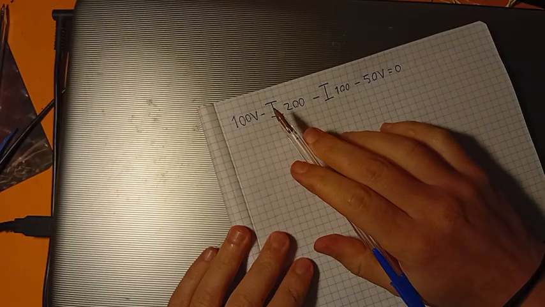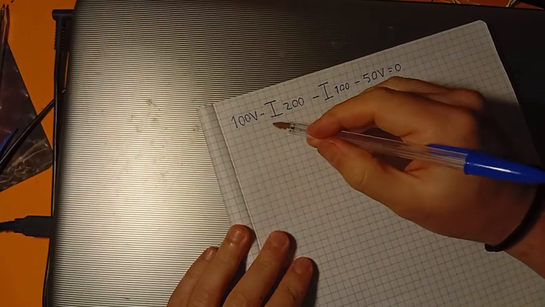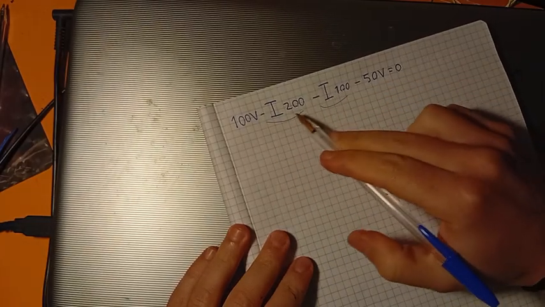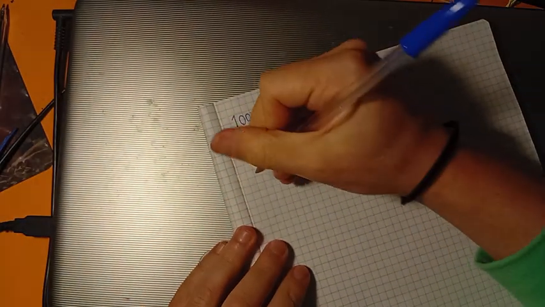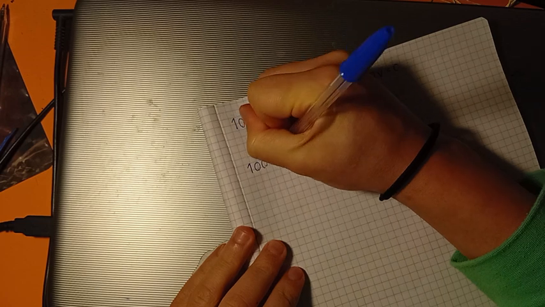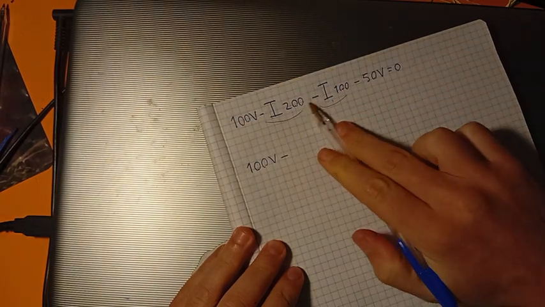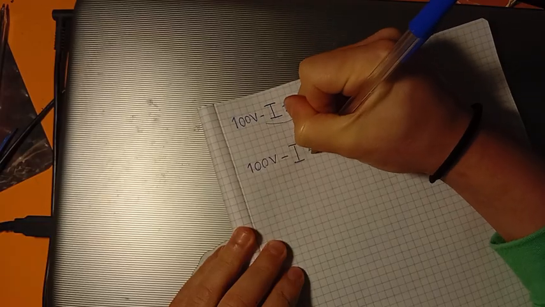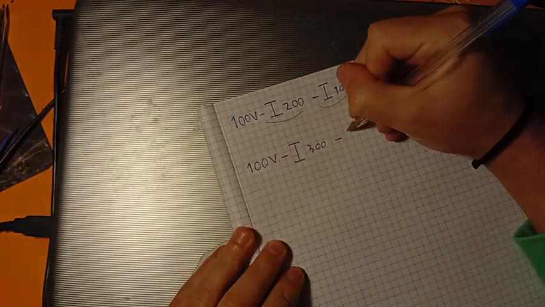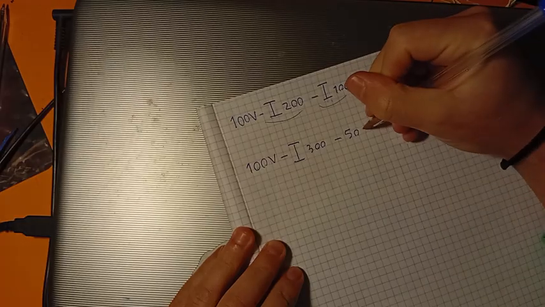This one and this one are both negative, and they both contain I, so I can just sum them together. So the equation here will be 100 minus 200, 100, 300 I, minus 50 volt.